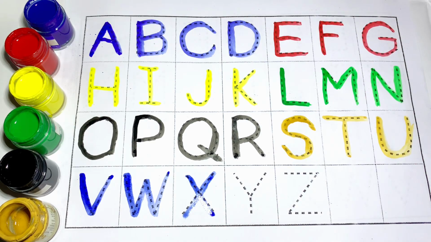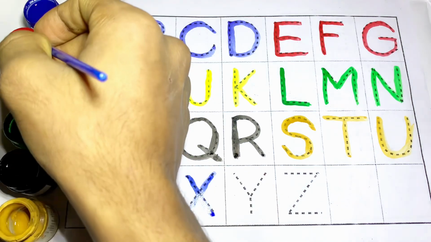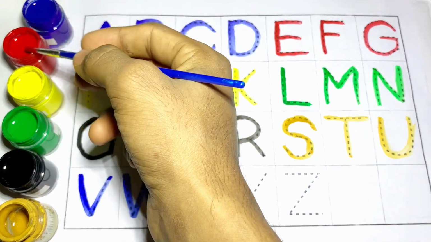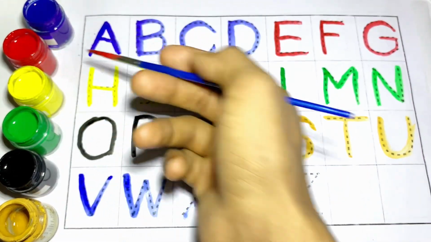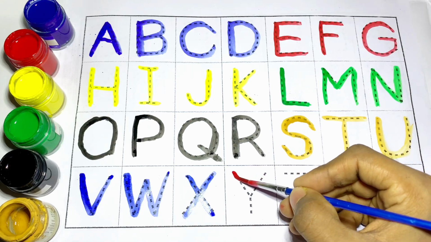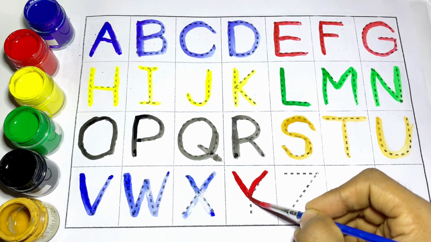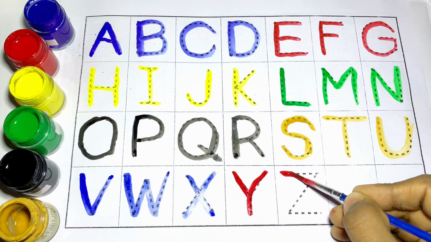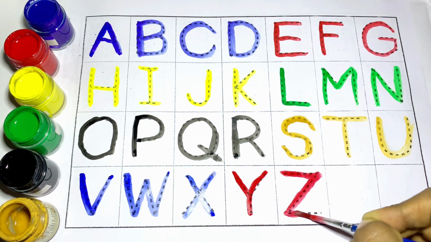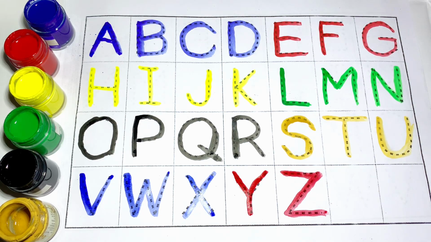Kids, now I draw Y. Y for yak, Y for yaya, and use red color. Red color. Z. Z for zebra, Z for zoo.